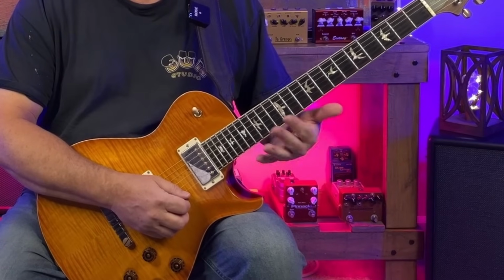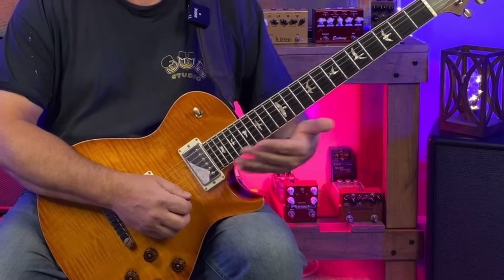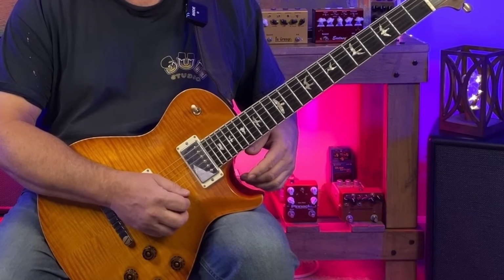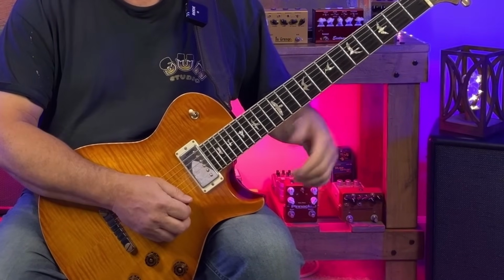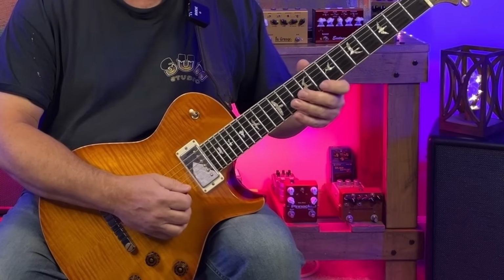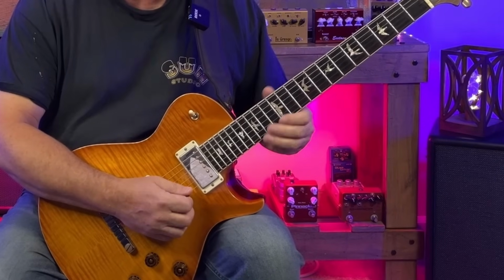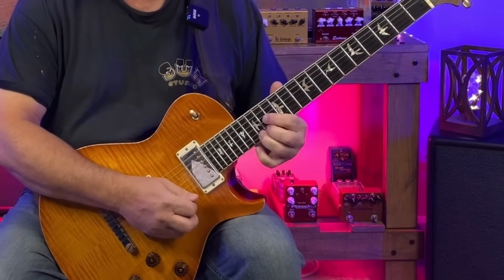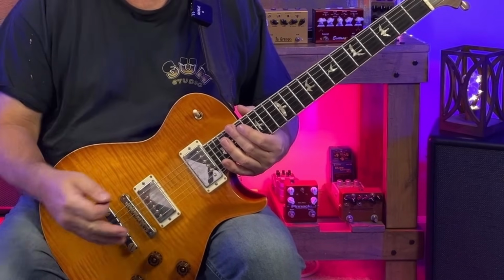I'm not going to go through all of them again, but I do want to show you 2 lick ideas where we could combine cell 1 and cell 2. So over a C chord, the first lick would be to do our pedal point lick with cell 1, and then play it with cell 2. Add a little phrasing to that, and we can make this start to sound really good.